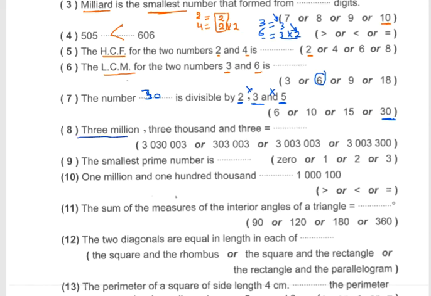Three million, 3,000 and 3. 3 million, we cancel this. He said 3,000, here 30,000. Here he said the 3,000 and 3. So it will be the third. Smallest prime number. The smallest prime number is 2. So prime numbers start with 2, 3, 5, 7, 11 and so on.